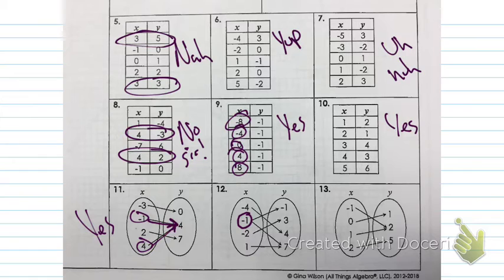Domain -1 has a range of -1 and a range of 7. It'd be no, because each domain can only have one range. Remember that function machine, Tyler? -1 wouldn't go into that machine and pump out 2 different things if it was a function, right? Every time that 15 went in to the first one, it'd pump out a 5. 15 goes in, pumps out a 5. If it pumps out something different, then not a function.